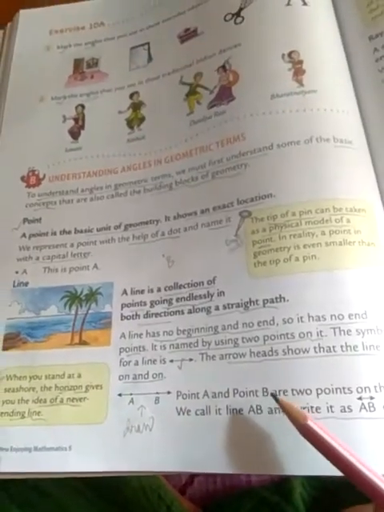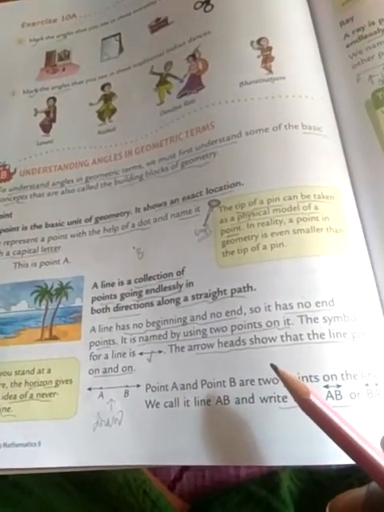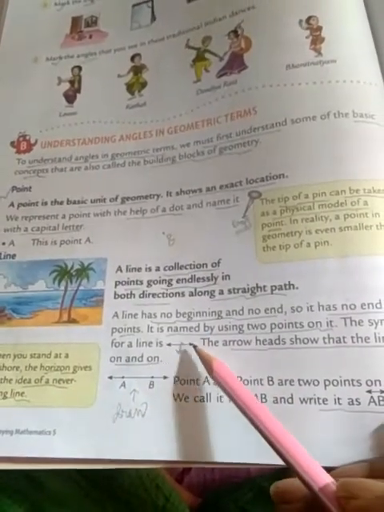Clear? And these arrowheads show that the line goes on and on. This is the arrow and this is another arrow. And these 2 arrows will show that the line is going on and on. And A and B points are used here only to identify or give the name of the line. And the real example is the horizon.